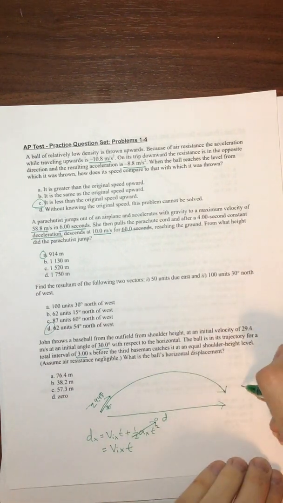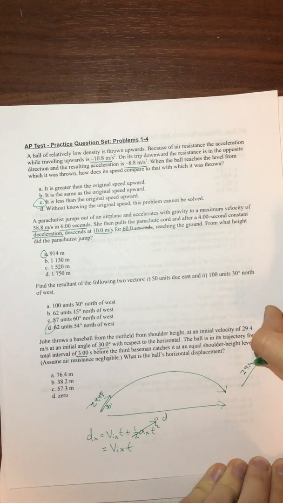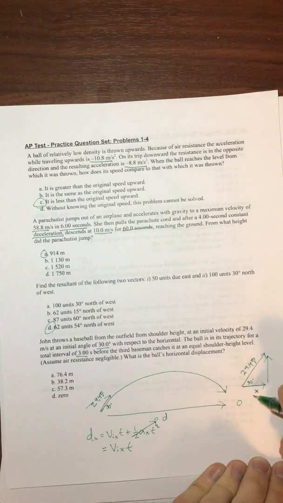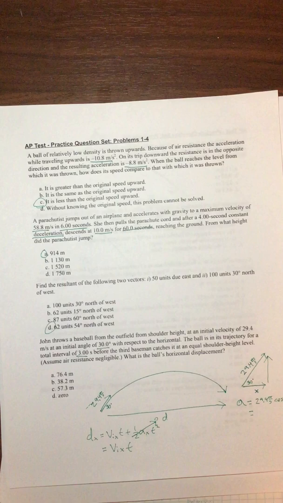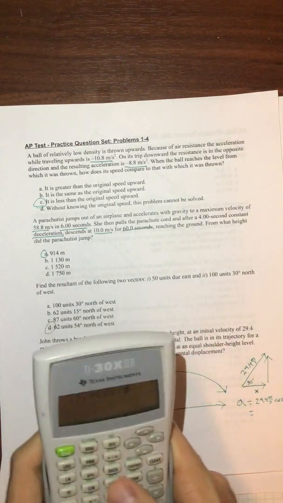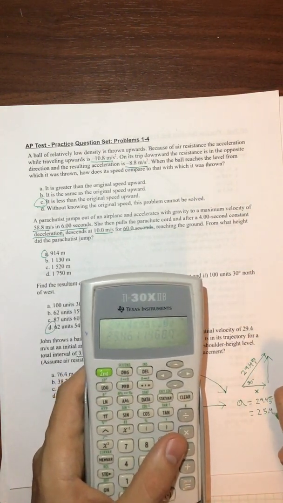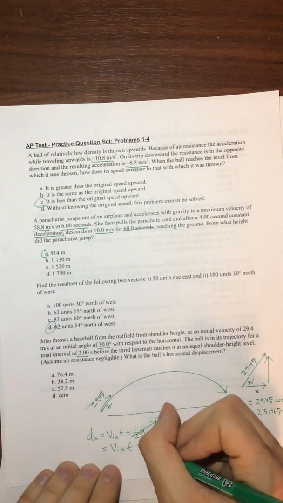To find the initial velocity in the x direction, I have to look at the initial velocity that's being thrown at this angle, and I just have to solve for the x component of that. So if this is 30 degrees, I just need to solve for this side of my triangle, and I will have my answer. So the adjacent side, this is going to be cosine. The adjacent side of my triangle is going to be equal to 29.4 meters per second times cosine of 30 degrees. So that's 29.4 cosine of 30. Make sure your calculator's in degree mode. And we have 25.46 meters per second.